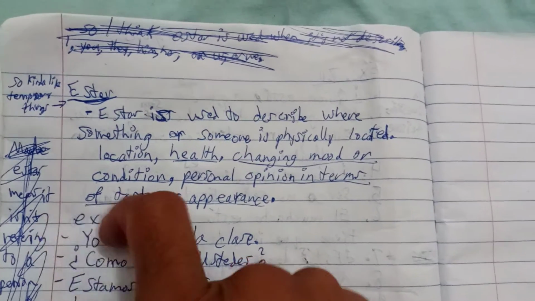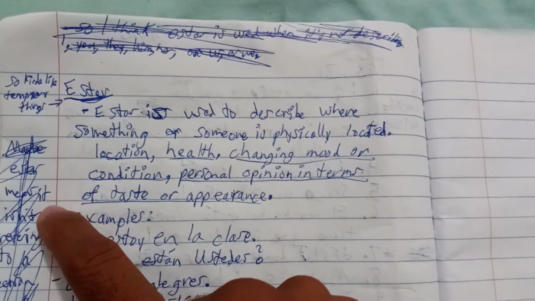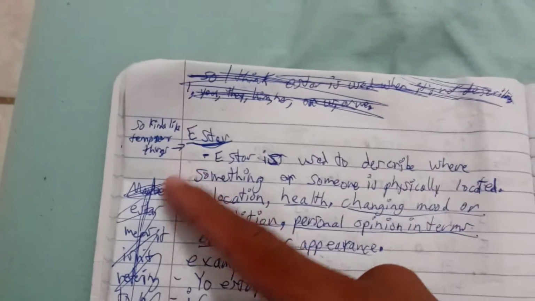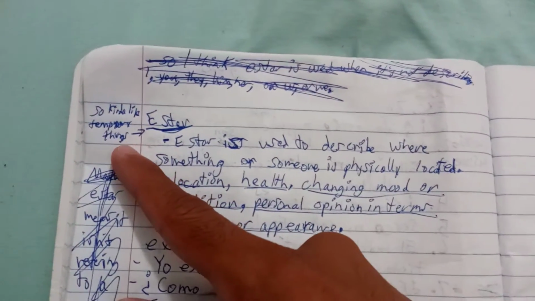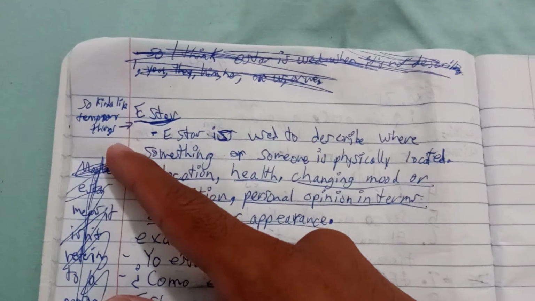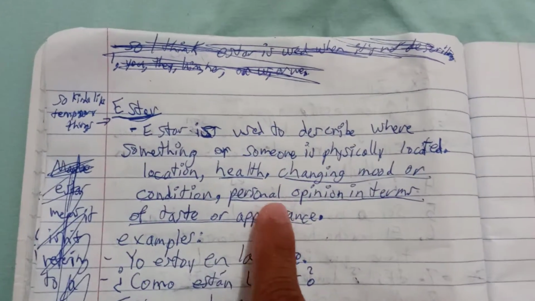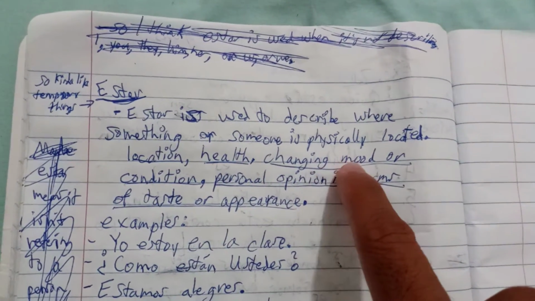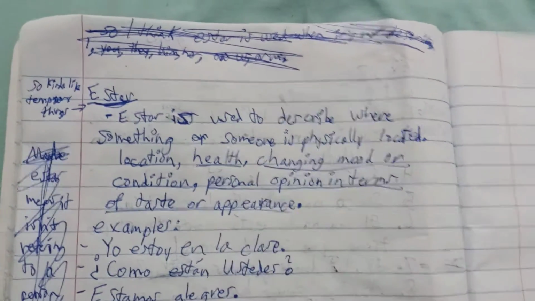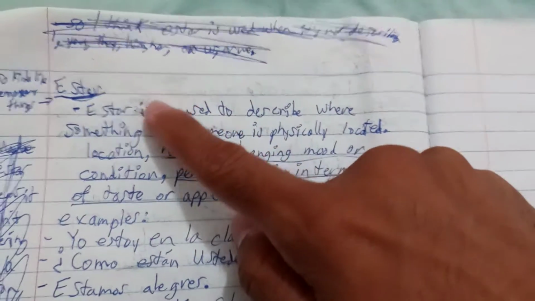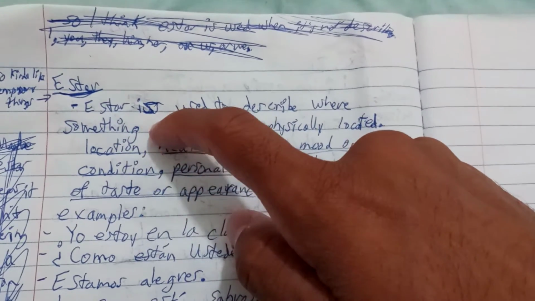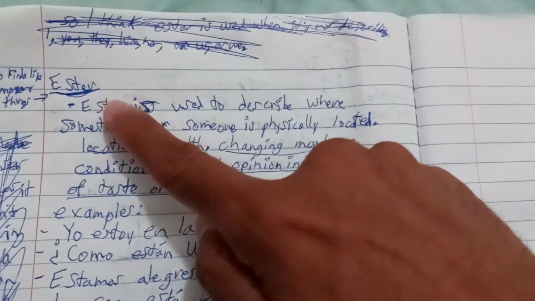I even looked online a little bit about it, and I kind of agree with it. So here I wrote, it kind of means more temporary things, because it says changing mood or condition. It's sort of temporary things, but it means to be. Sometimes it means is or are, or it means to be.